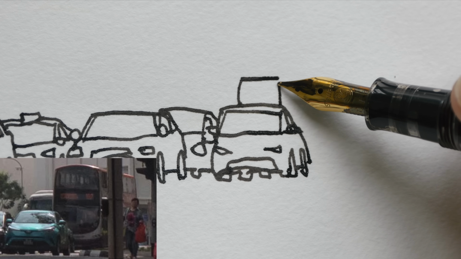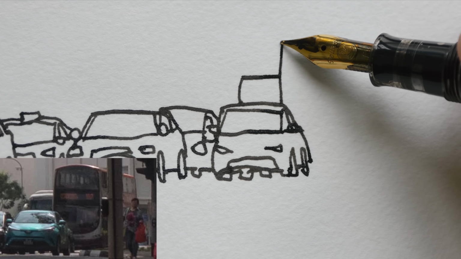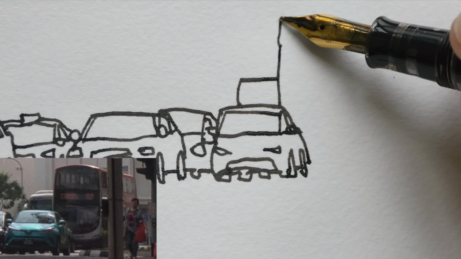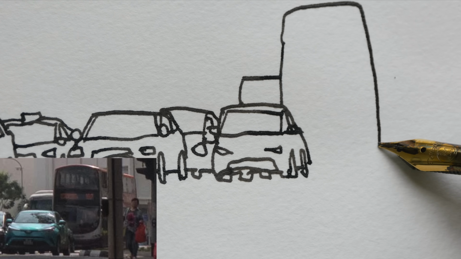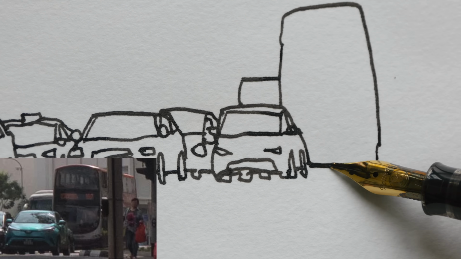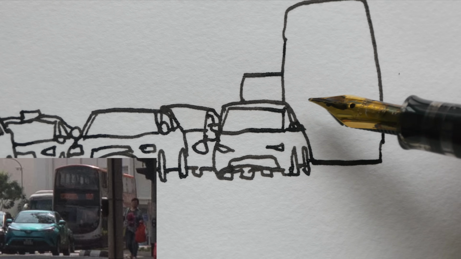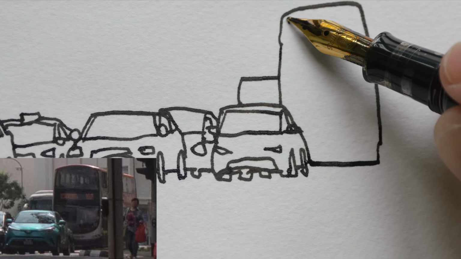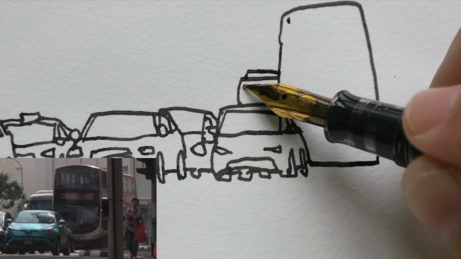The bus is about 2 times higher compared to the car. So it's here and goes down here, comes down like this. The bottom of the bus, the bumper, will coincide here with the bumpers of the cars here. Let me draw this van or bus first.